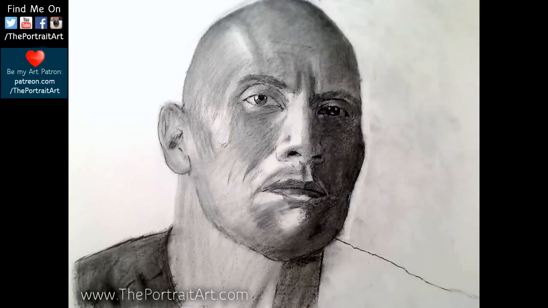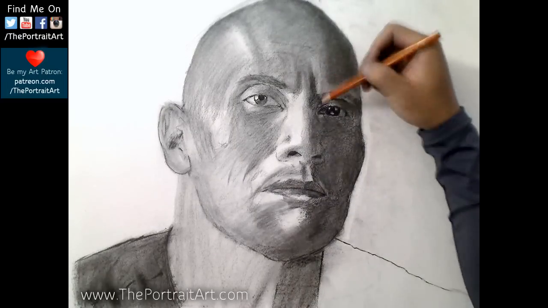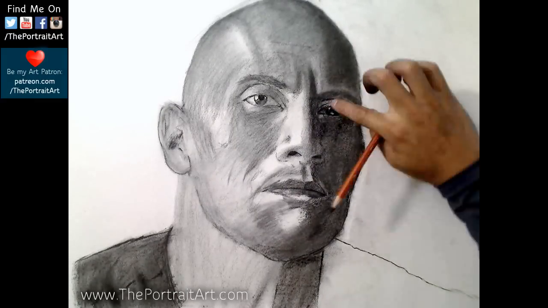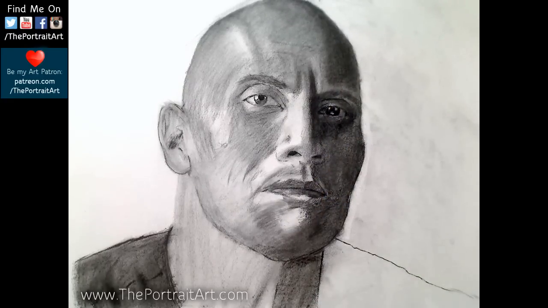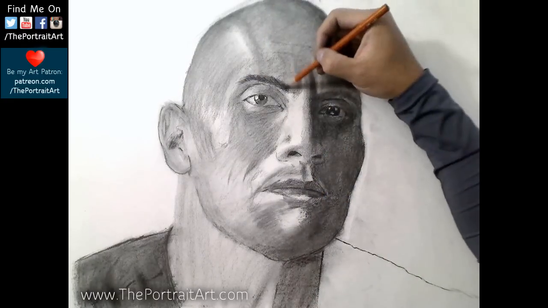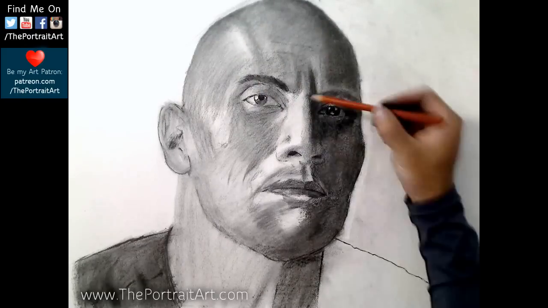As usual, I started kind of from top left to bottom right. It is mostly to minimize my hand from smudging, and is one of the reasons I left the bottom right of the shirt blank until the end.